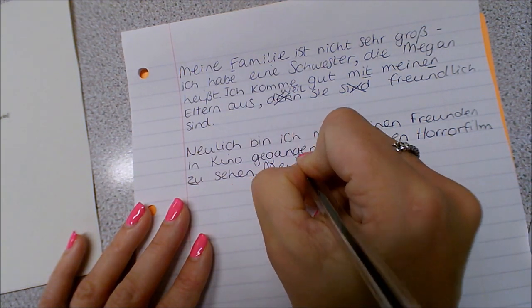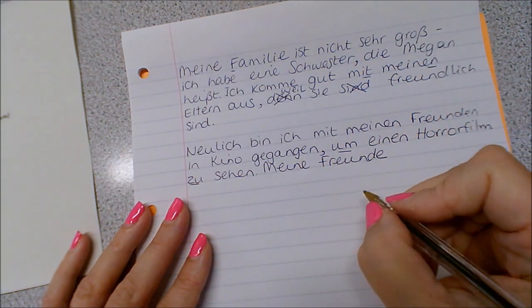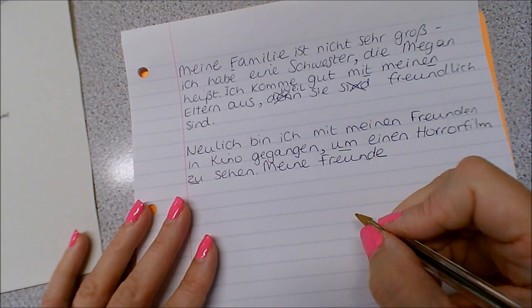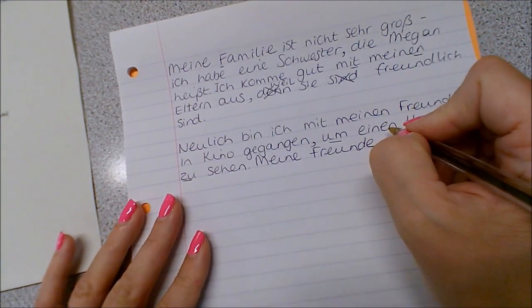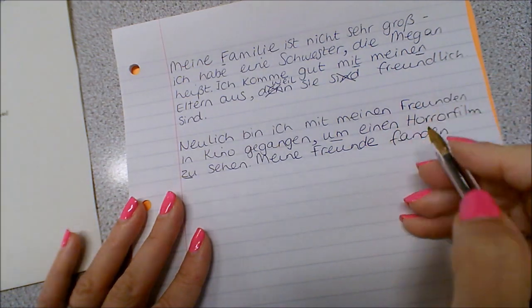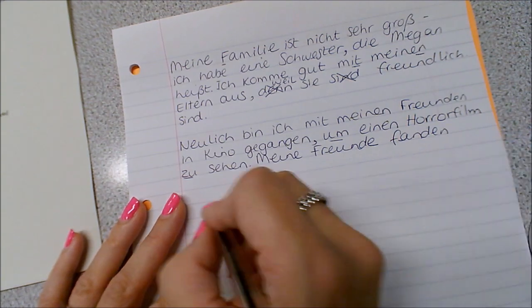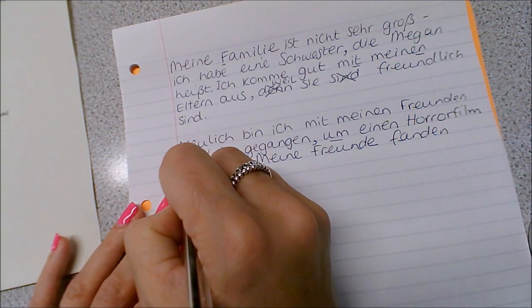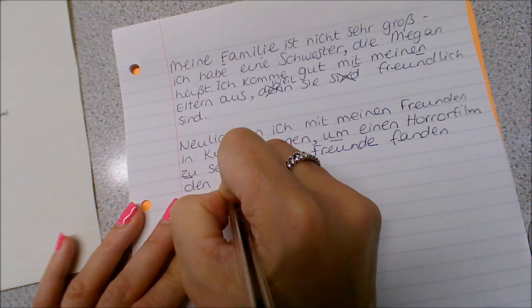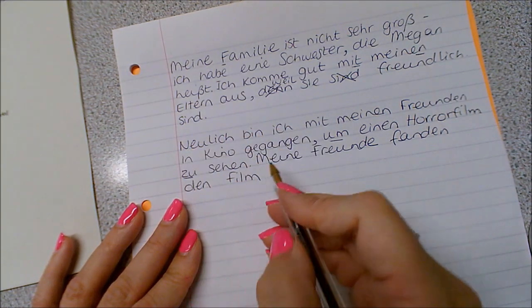Meine Freunde, let's introduce an opinion phrase here, somebody else's opinion, so bringing a bit of variety. Meine Freunde fanden, the imperfect tense. I've used the perfect tense once, so I'm going to use the imperfect tense now. So fanden den Film, there's the accusative, that's what they found, the film.